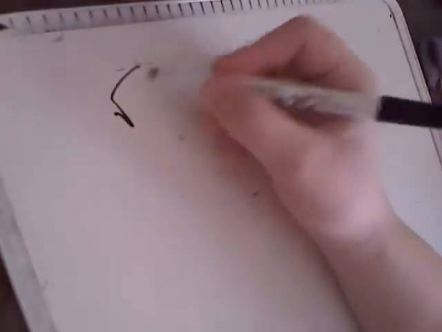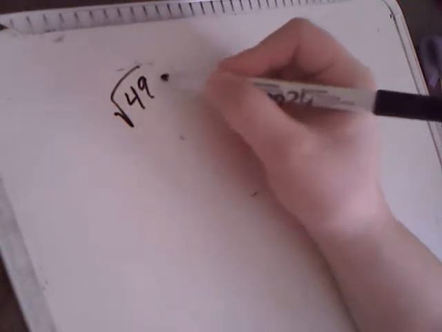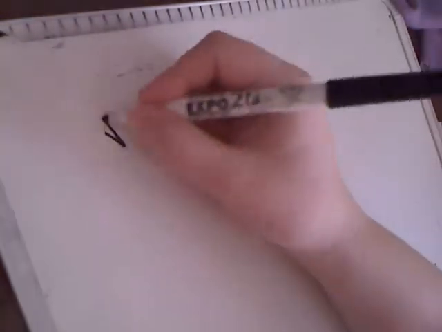This video is going to talk about how to estimate square roots. Some of the square roots that you see in life are very easy to figure out. For example, the square root of 49 is 7, because 7 times 7 is 49. But sometimes you're going to get square roots that are a little bit more challenging to handle. For example, if you were asked to find the square root of 30, how would you figure that out?